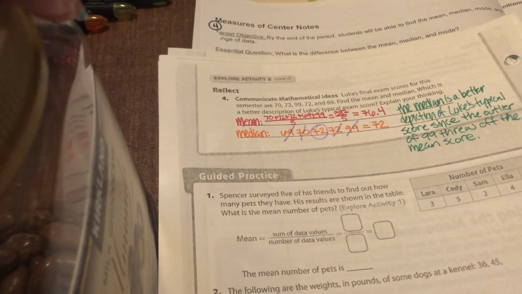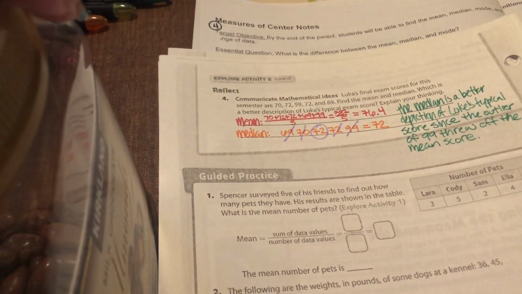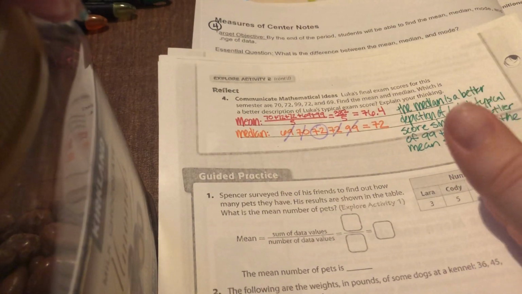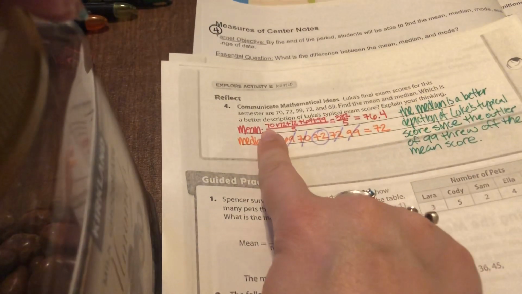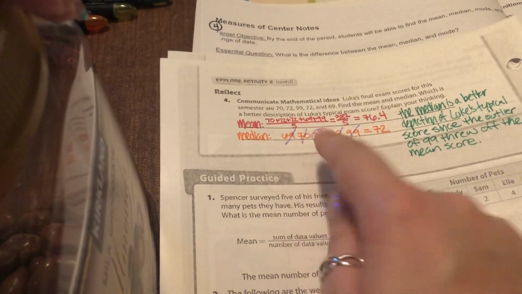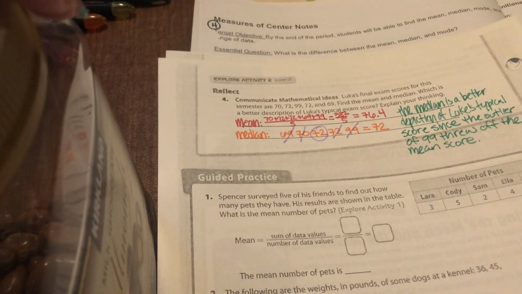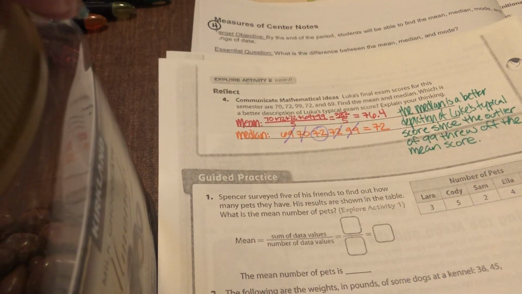And again, try to stay away from that common phrase of, well, you know, the better average of his score is this, because yes, the measures of center, since we usually use the mean, we tend to overuse that word average. But now hopefully you can see the average isn't always necessarily the best and most accurate thing to use. So really be careful with how you throw that word around, all right?